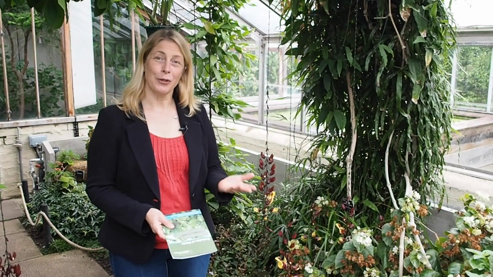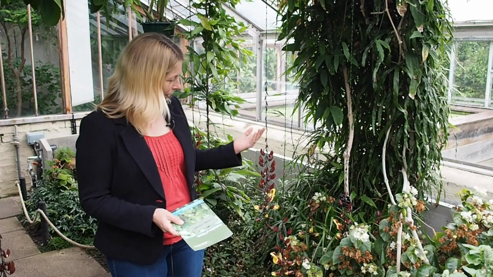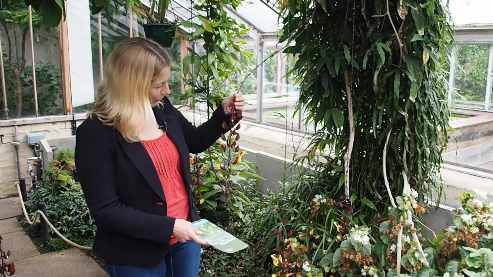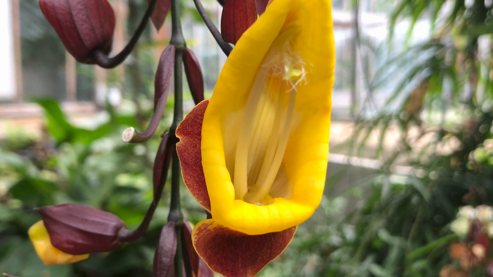Well, that's the end of our trail. Thank you for joining us on it. In the last half hour or so, we've taken you on a tour through about 450 million years of plant evolution, all the way from Chara, that representative of the green algae groups, through to the flowering plants, including some of my favourites like this wonderful clock vine here, Thunbergia, with its gorgeous bird-pollinated flowers.